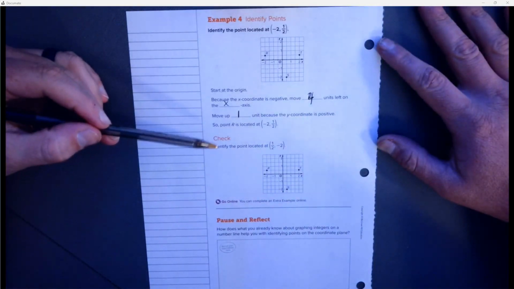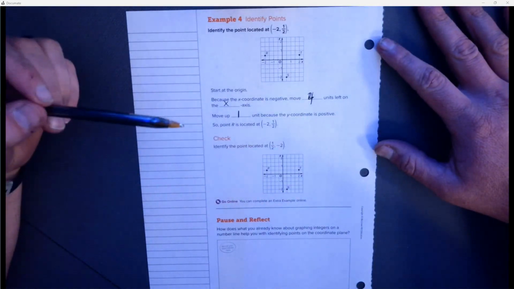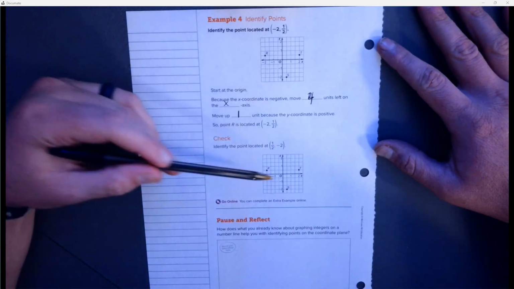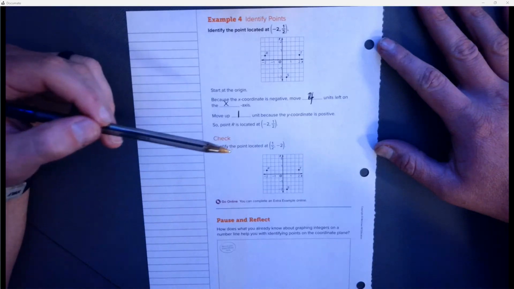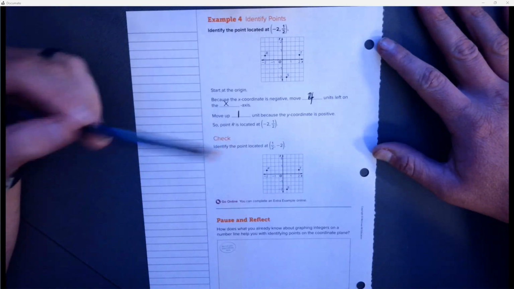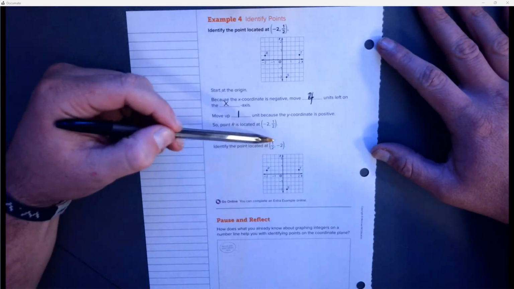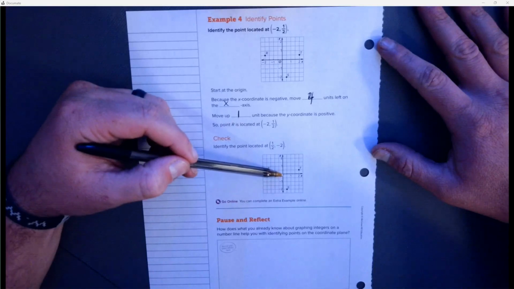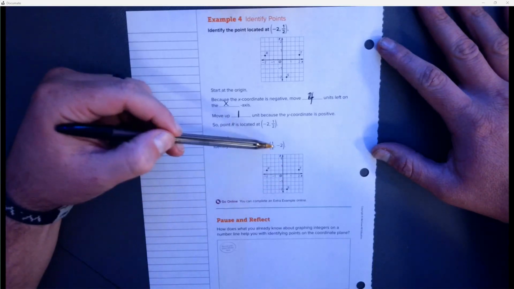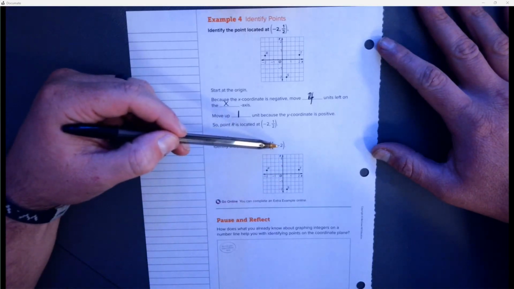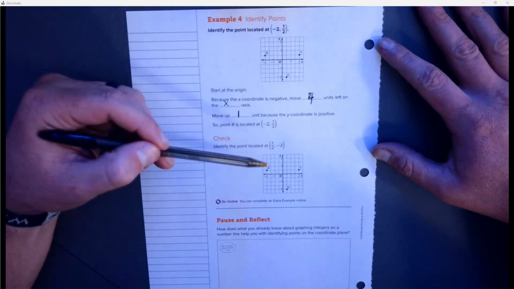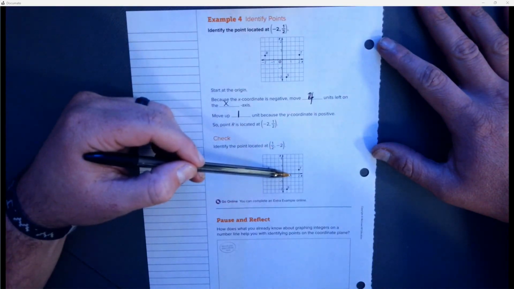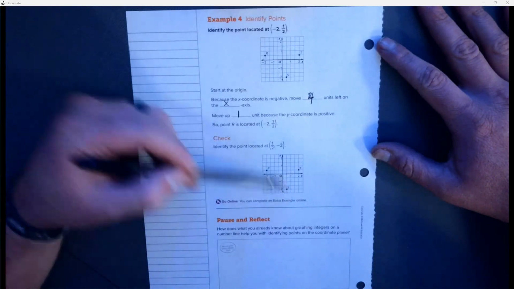Now let's look at the check problem. Identify the point located at (1/2, -2). We learned from above that each box represents a unit, which is a half. Since our x is positive, we know we're going to move to the right. So 1 unit to the right will represent our half. Now our y is -2. For y to be negative, we're going to have to move down.